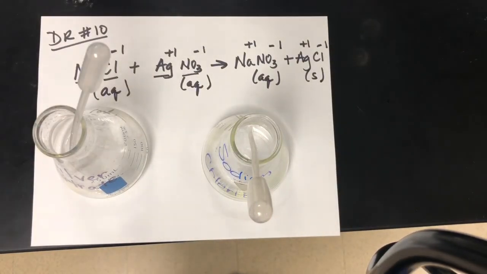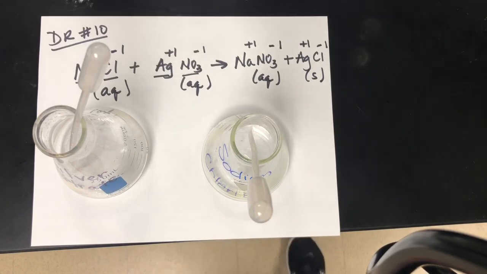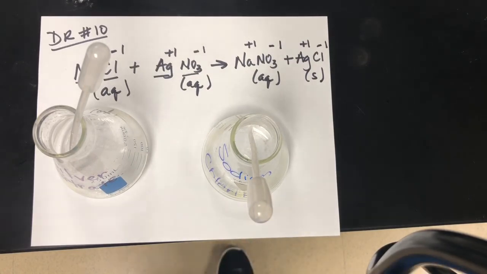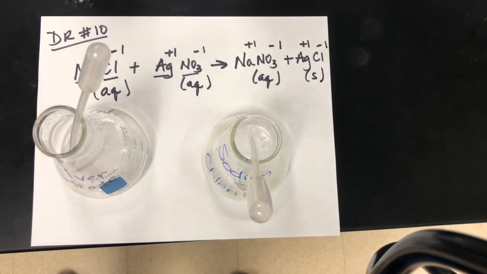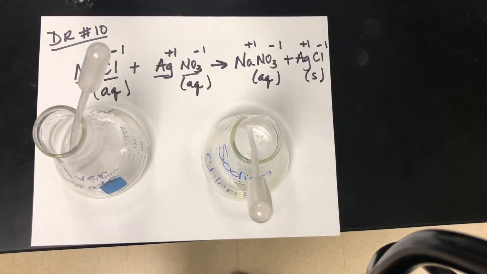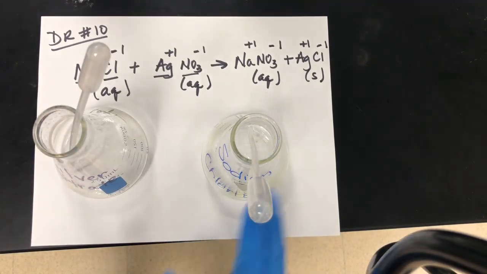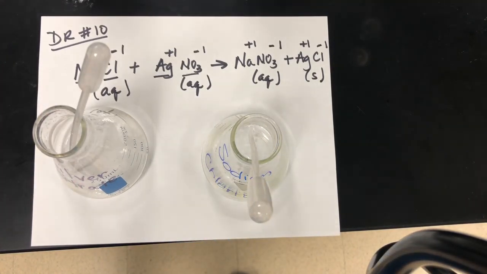Remember that if bubbles are formed, that's called effervescence. If the reaction feels cooler, that's called an endothermic reaction, and if it feels hotter, that's going to be an exothermic reaction because it's releasing heat. So this has been your single replacement and double replacement reactions.